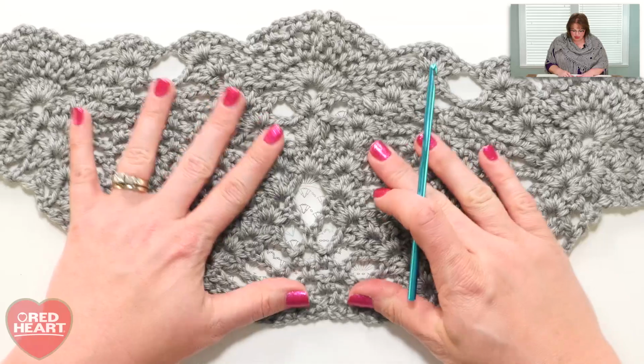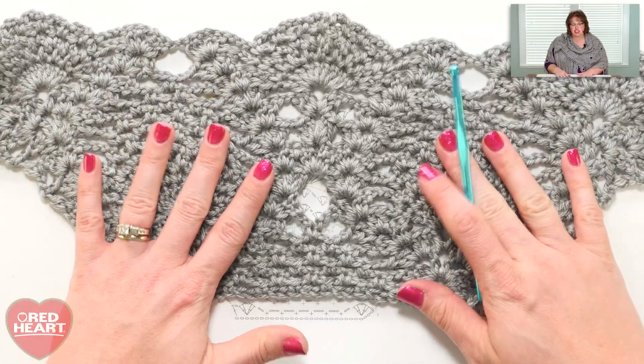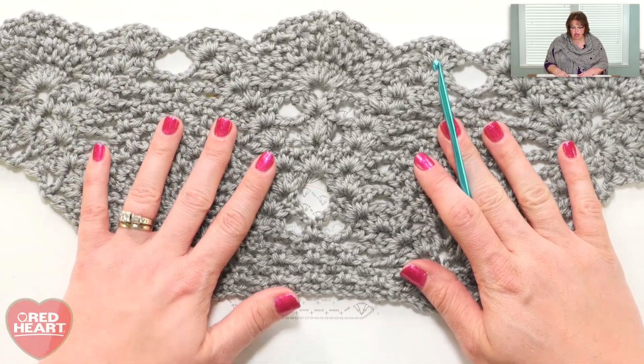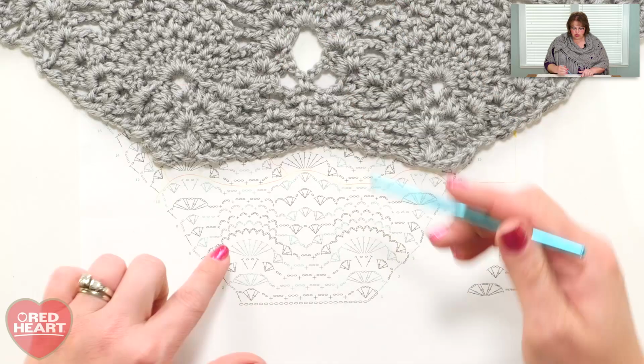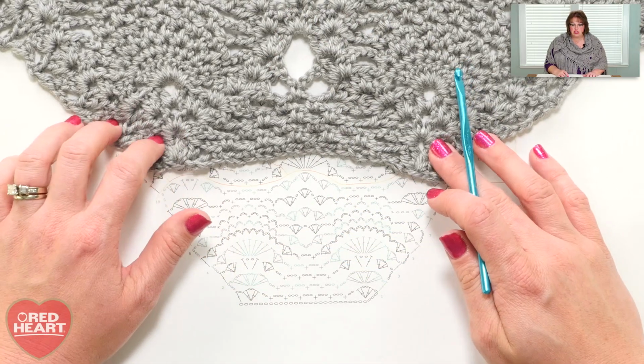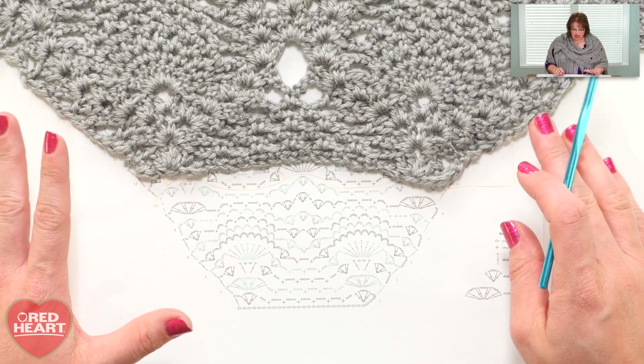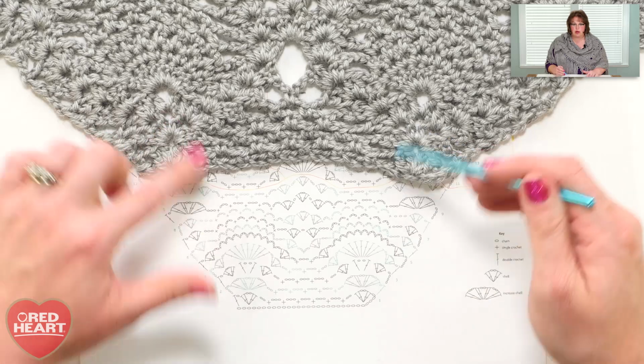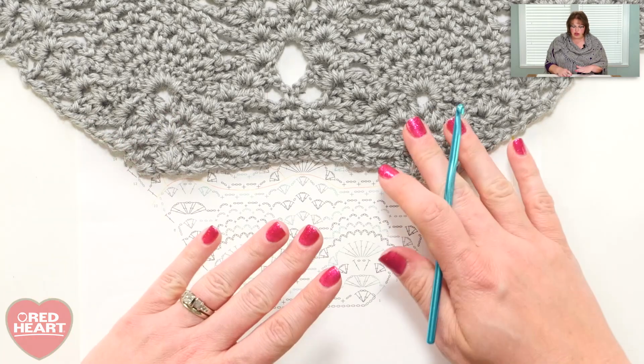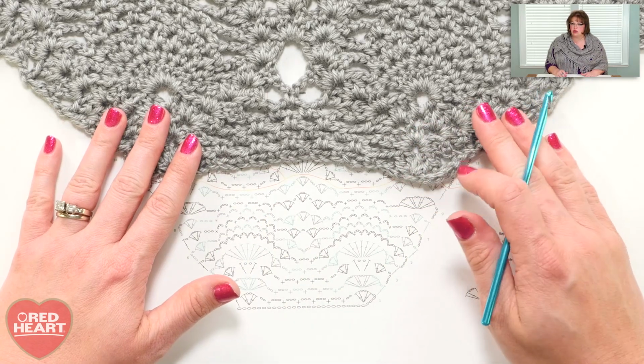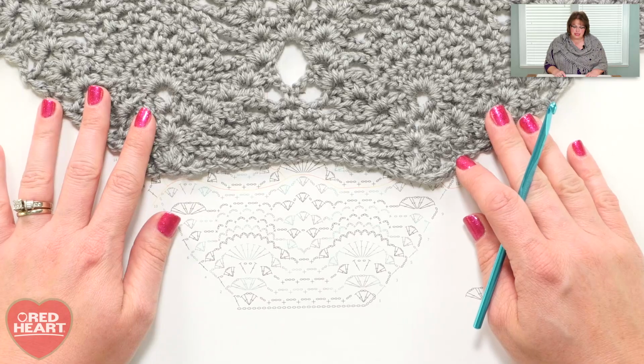As it begins to build on itself, the actual piece you're making, your swatch, will resemble your chart. Okay, so it's really easy for you to stop every now and again and say, okay, does this match up to what I'm doing down here? And you have a very good visual representation when you don't have an actual full sample there to compare to. I hope that this chart will help you create your very own Sidewalk Shawl.